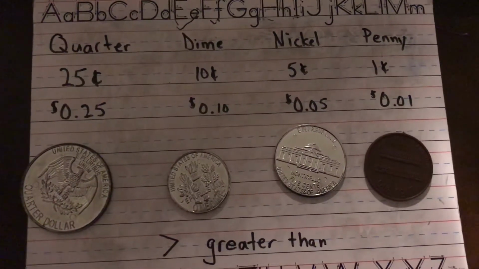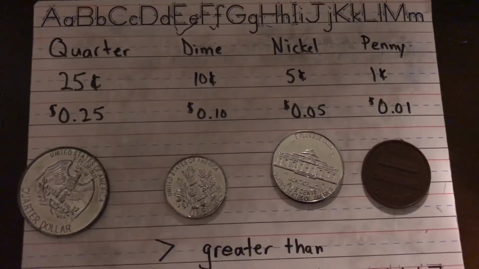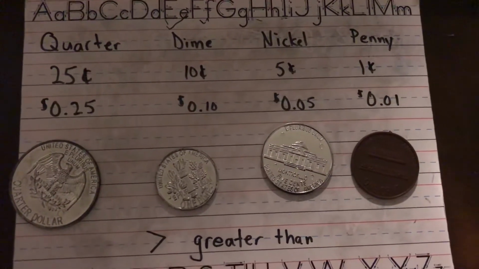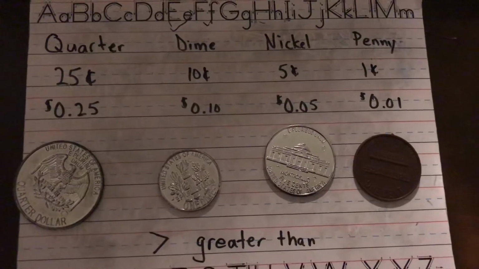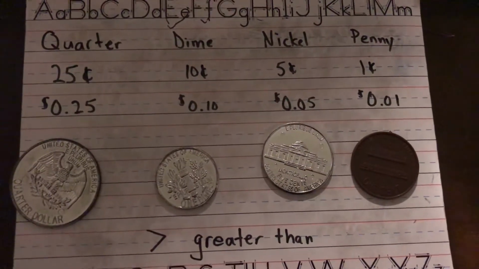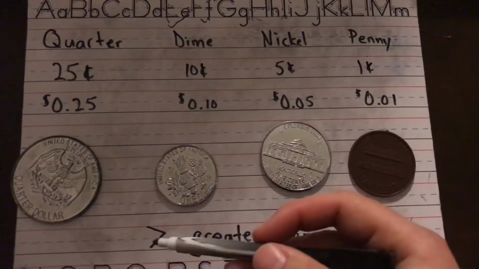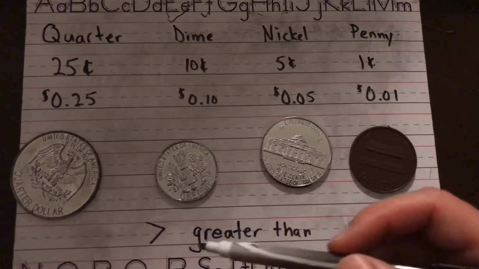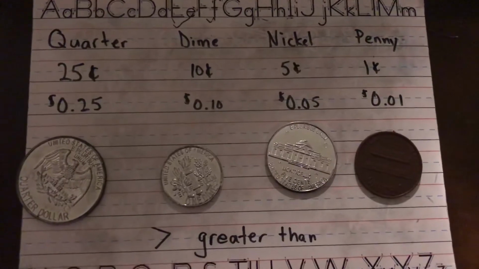Okay, boys and girls, we're going to look at our U.S. currency coins and our values. And then we're going to compare the values. When I'm talking about comparing numbers or values, we're talking about using signs, greater than or less than. In this case, I'm only going to use the greater than, and I will show you why. But let's take a look at our coins first.